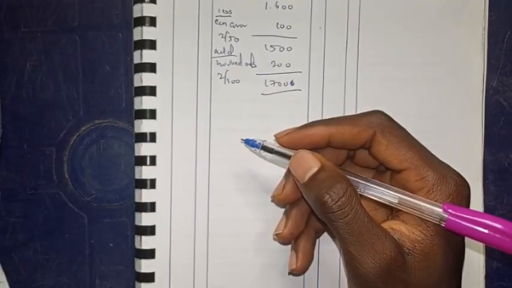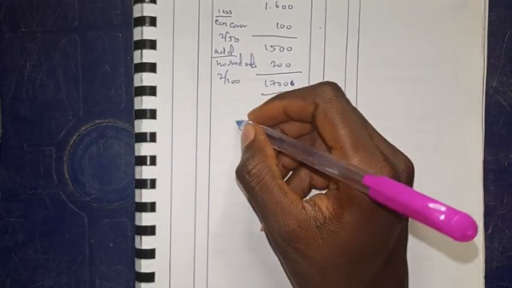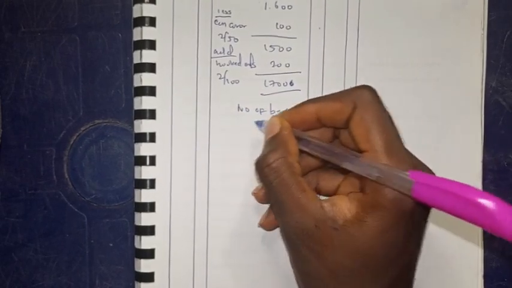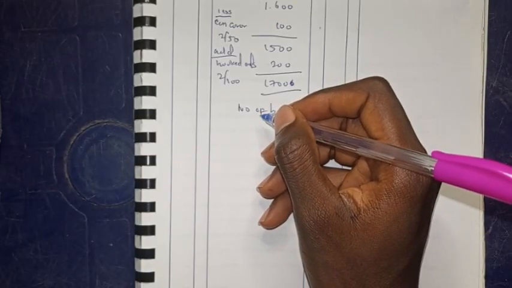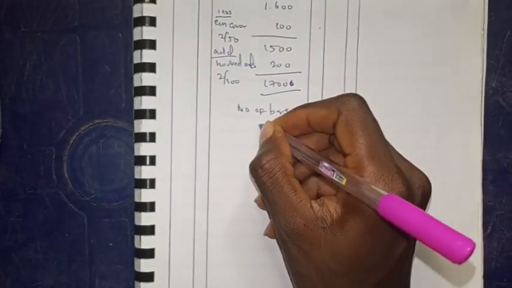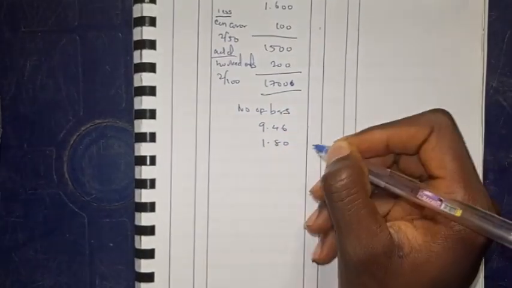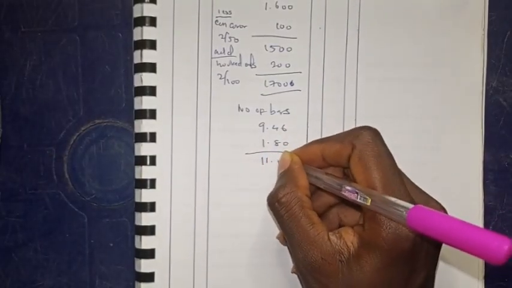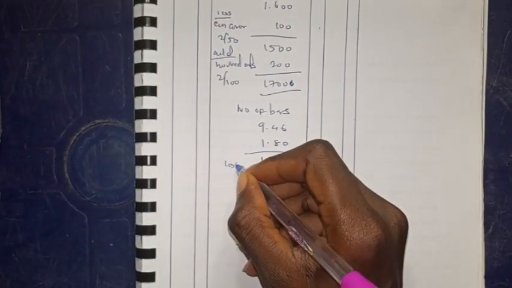So we'll get our number of bars. It's going to be 9.46 by 1.80. That will give us 11.626. We'll less our concrete cover.